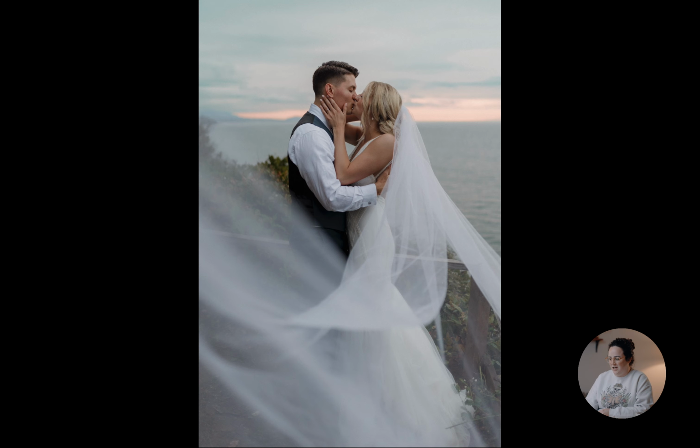Next composition topic, leading lines. Leading lines are things in an image, usually lines or some sort of shape or object that draws your attention to the subject. So in this instance, it's this bride's super long cathedral veil.